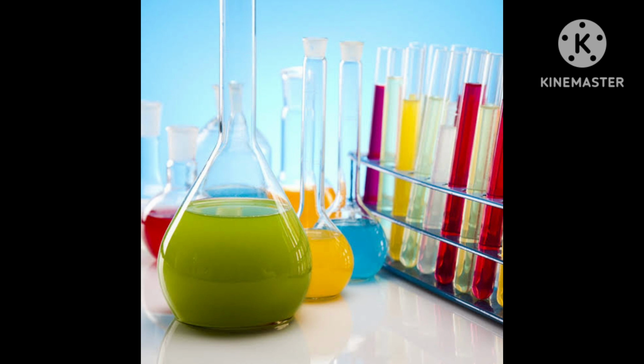Like that, I have given a general example. Gas can also be dissolved in water. Gas can also dissolve in any particular liquid, generally water. Then that is also a solution.